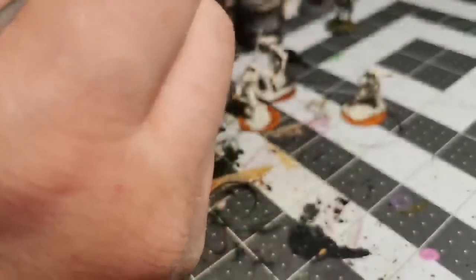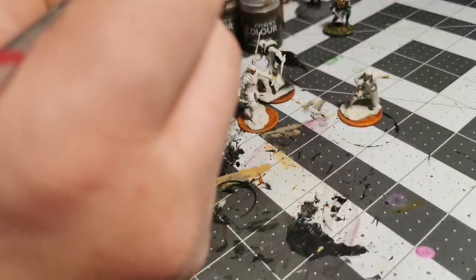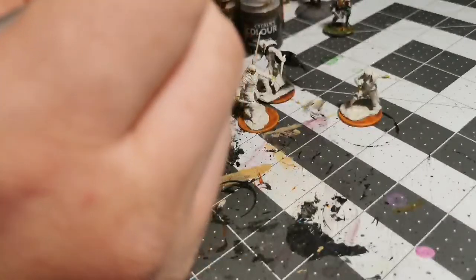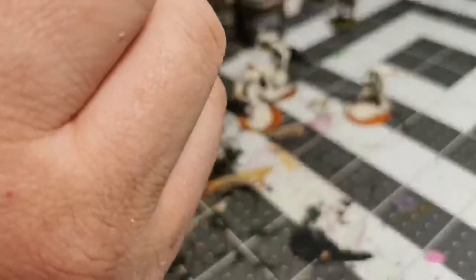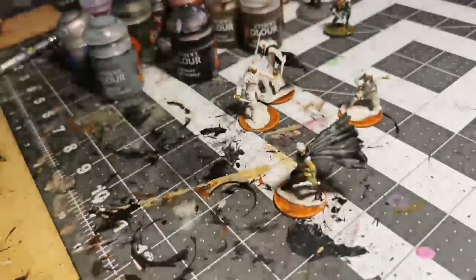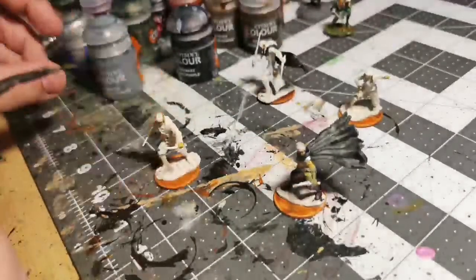So it's kind of hard to explain, but by having gray underneath, the white that's left sort of looks white. There we go. And while I've got this, I'm actually going to go ahead and do all of them, actually. May as well.